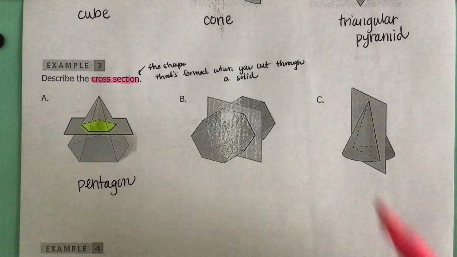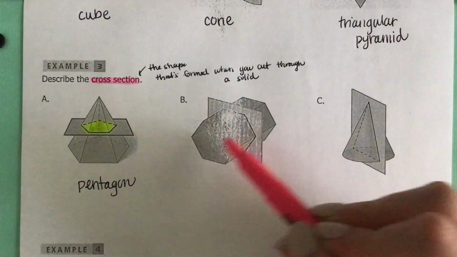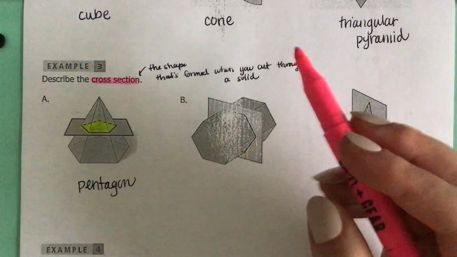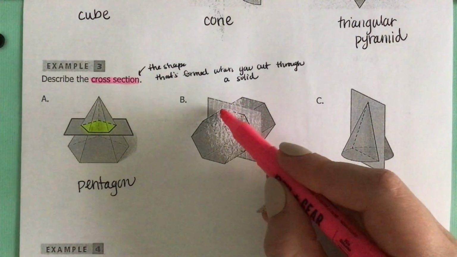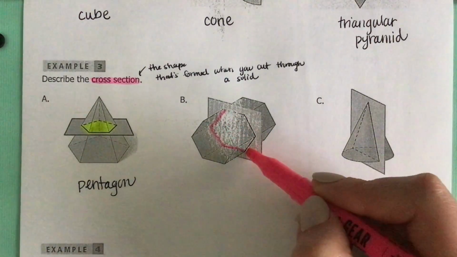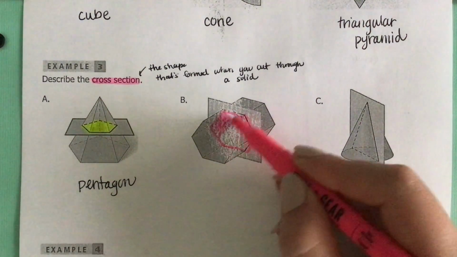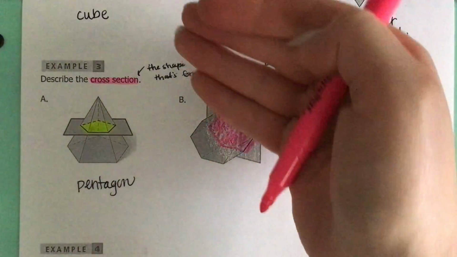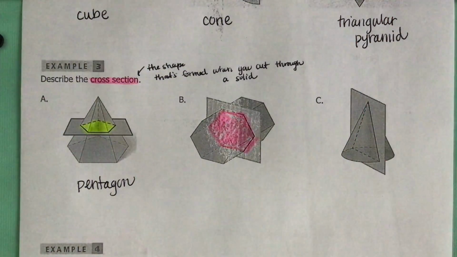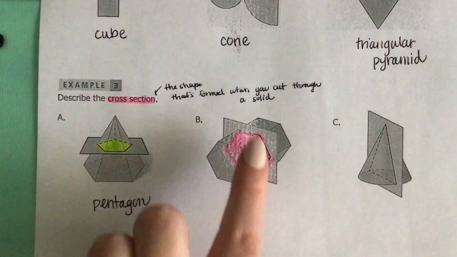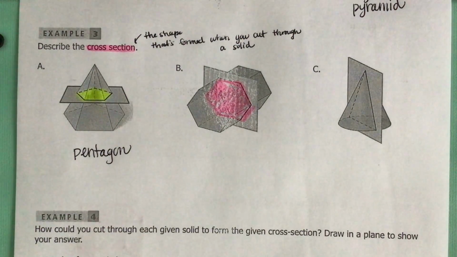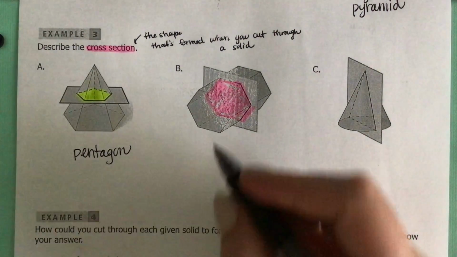The ink is a little unclear in this next one, but we've got this prism and we're taking a plane and cutting through it, and we're asking ourselves, what would this face form? So we're kind of like a knife cutting through a loaf of bread. What is this new face going to look like of that slice? That is going to be a hexagon.